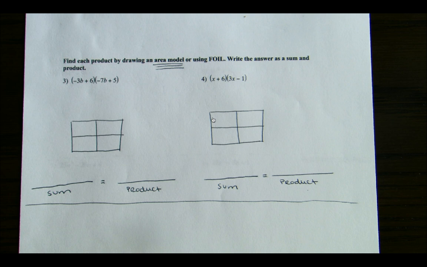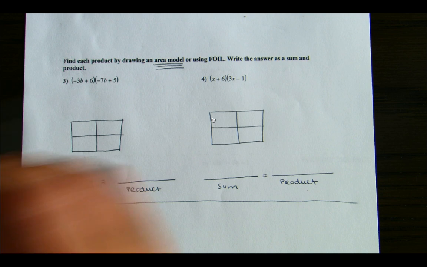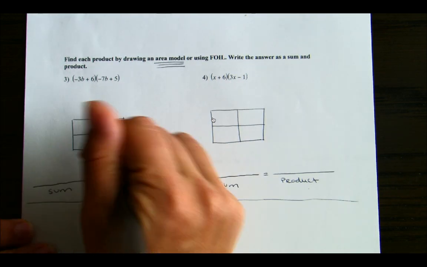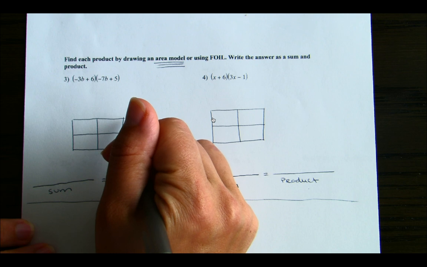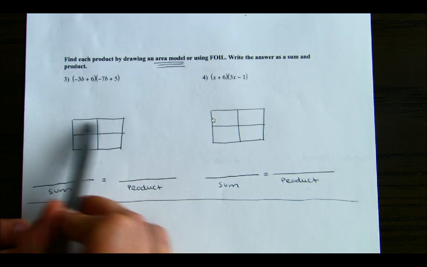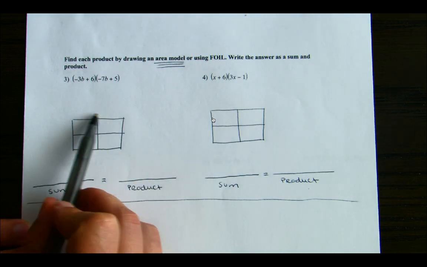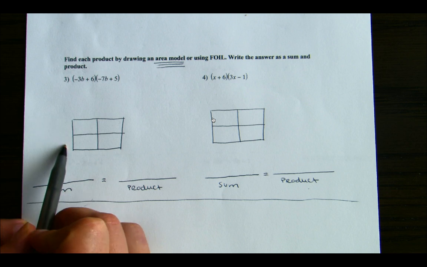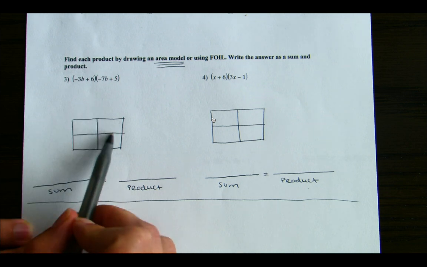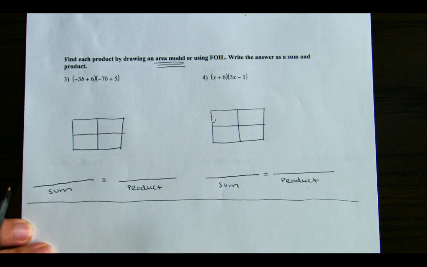In this video, we are going to be discussing how to multiply binomials together using an area model. So an area model just means that I'm using a rectangle or a square. And we say that it's an area model because if I want to find the area inside, I need to multiply my length times my width in order to get this middle part. So that's where the area model idea comes from.